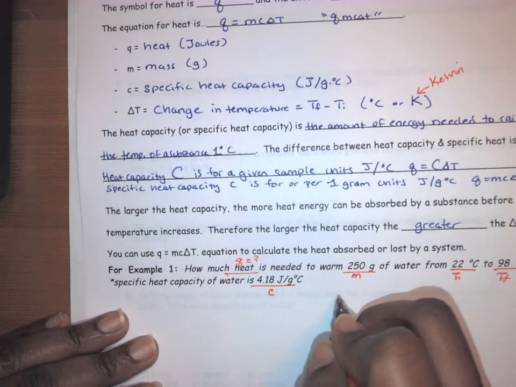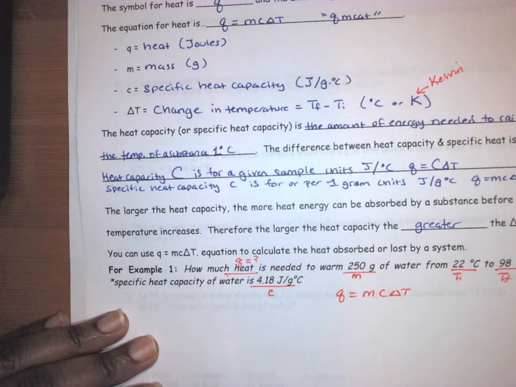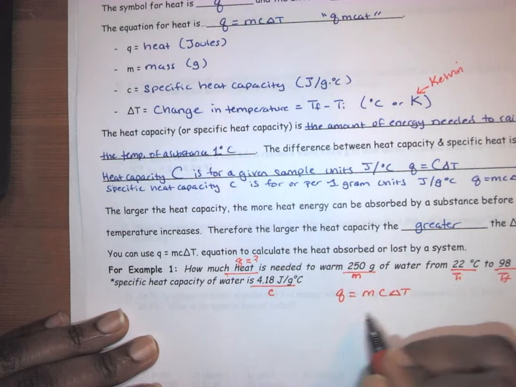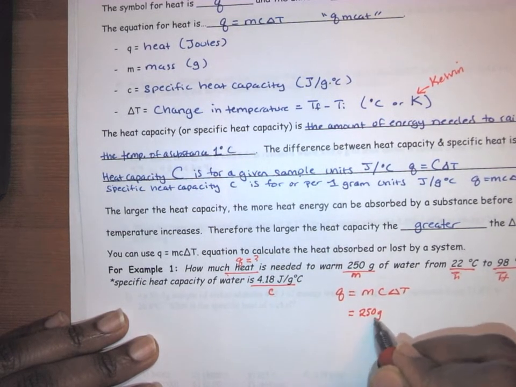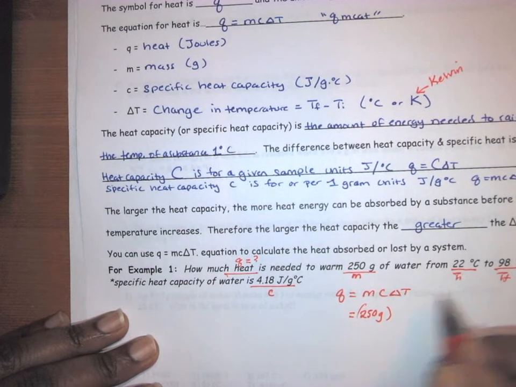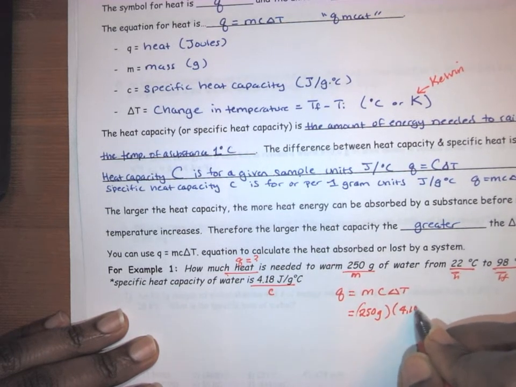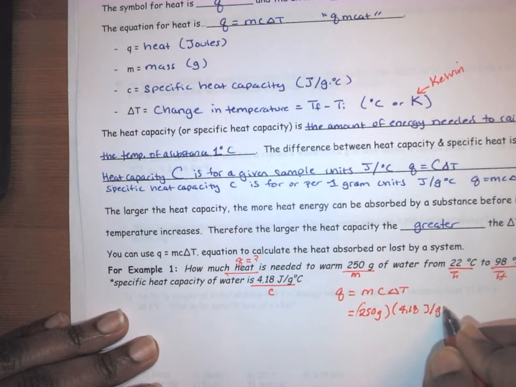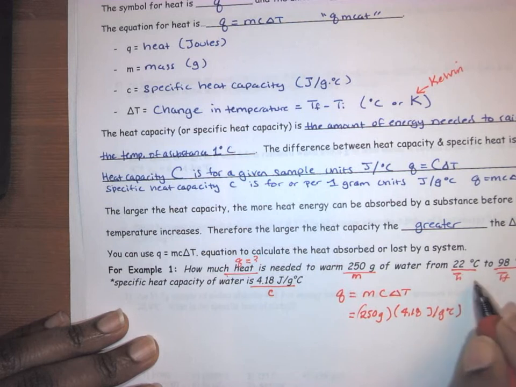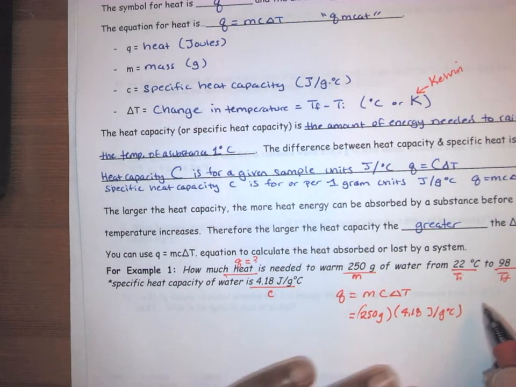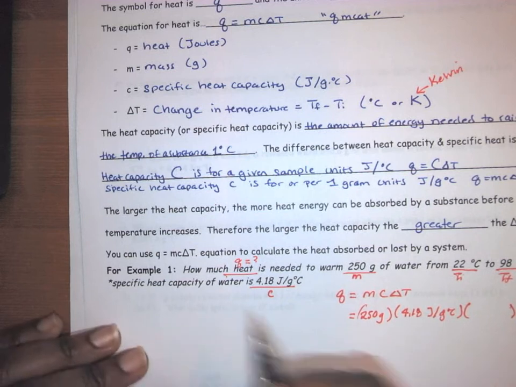So I know the equation is Q equals mcΔT. And I know I'm given my mass, so I can go ahead and plug that in. It's in grams, 250 grams. No need to convert units. I'm also given my specific heat capacity, 4.18 joules per gram degree Celsius. And I'm given the initial and final temperature, so I can use this information to solve for my ΔT. So let's go ahead and do that over here.